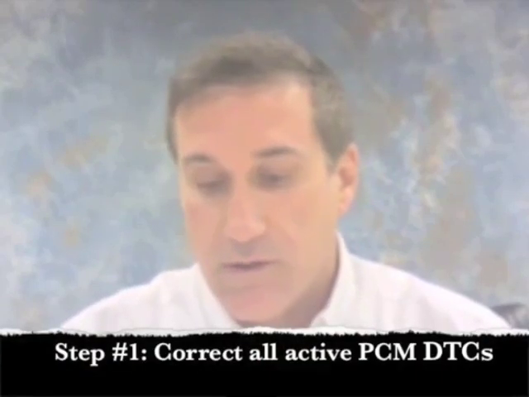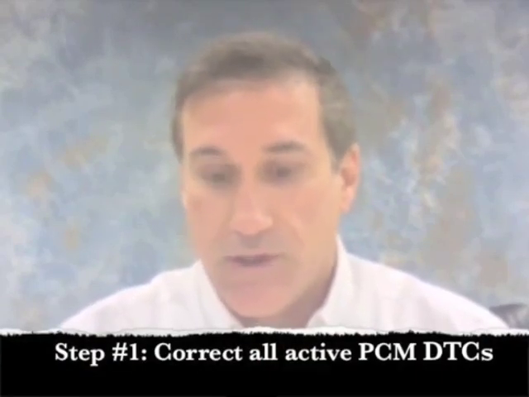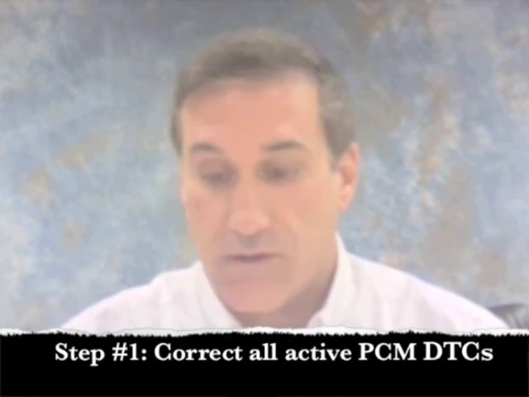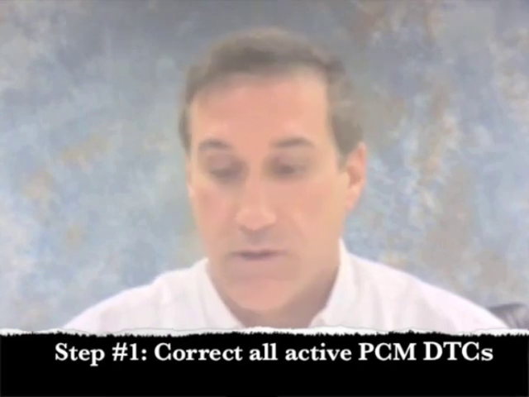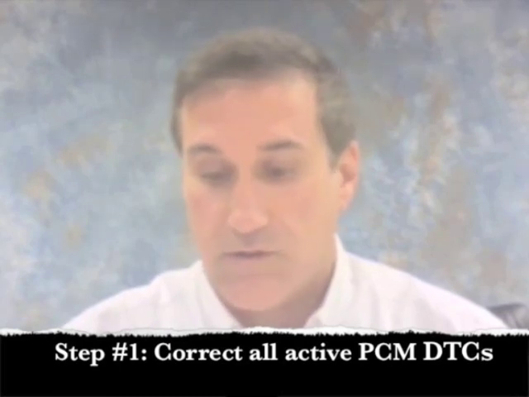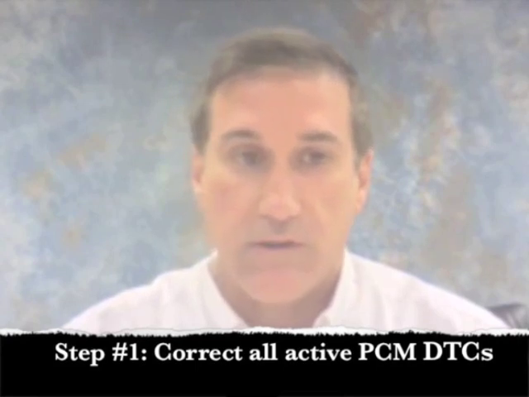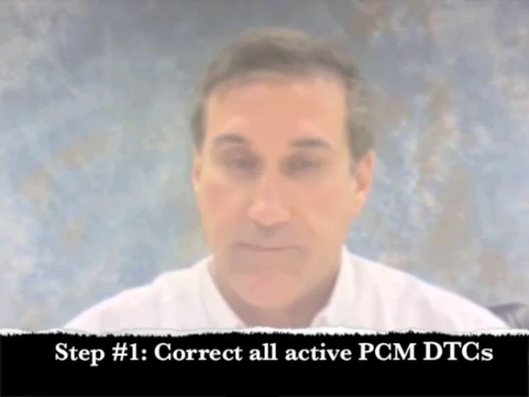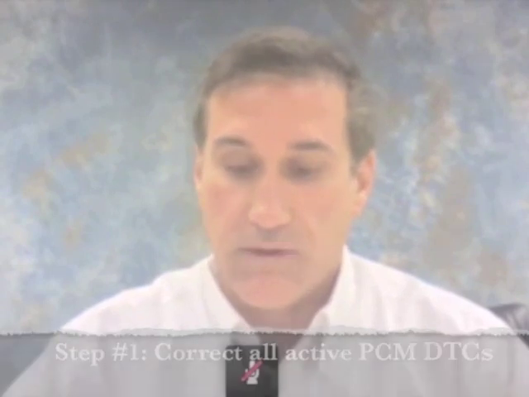So the 5 steps are simply, the first step number 1 is to correct all other PCM codes first. As all of us are aware, the codes in the PCM are really all emission-related codes, so they are mandated for emissions, and so if you have another code, it's definitely going to affect emissions, and so we need to make sure if there's any other codes associated with the P420 and P430 that we resolve those issues first, and then we have a good fighting chance at resolving the emissions issue. So step number 1 is to correct all other PCM codes.